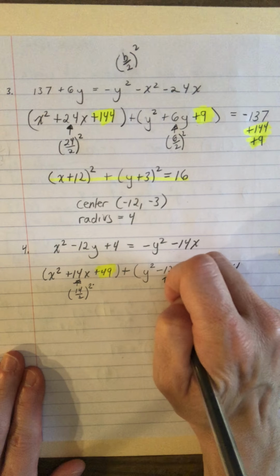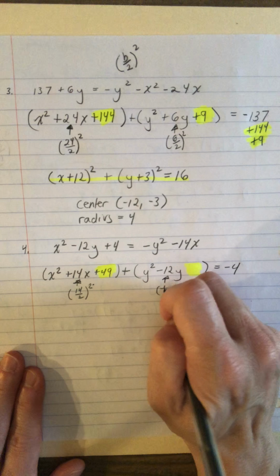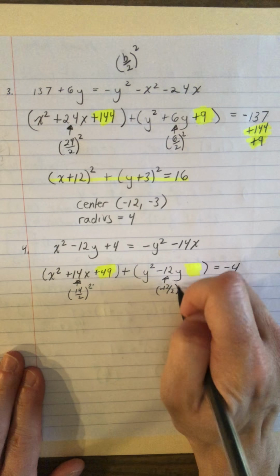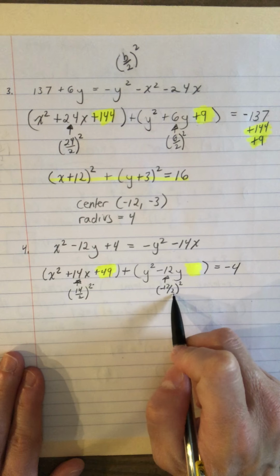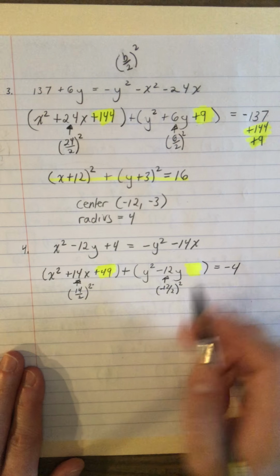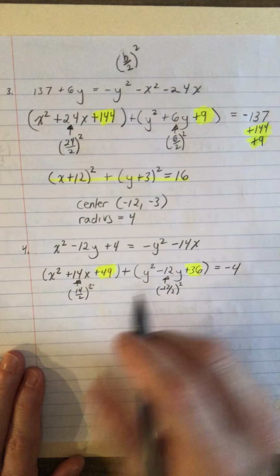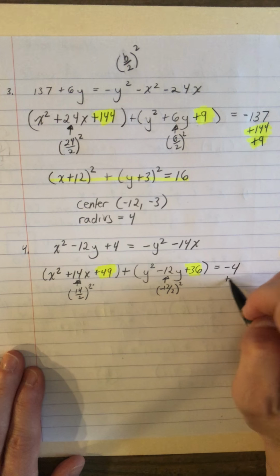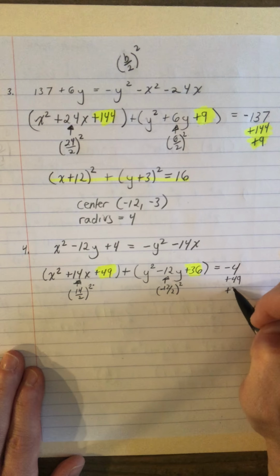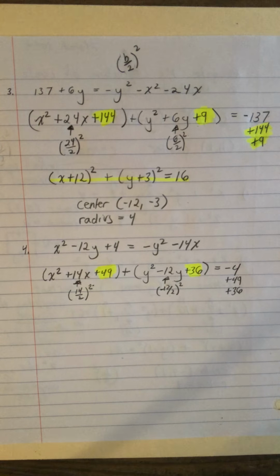Here I'm taking that negative 12. Negative 12 divided by 2 is negative 6. Negative 6 squared is a positive 36. If I add both of them to the left side of the equation, I must add both of them to the right.